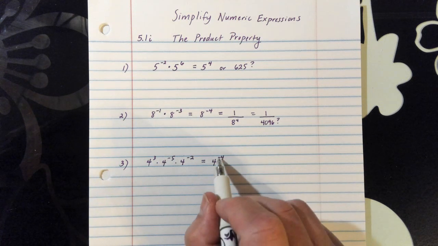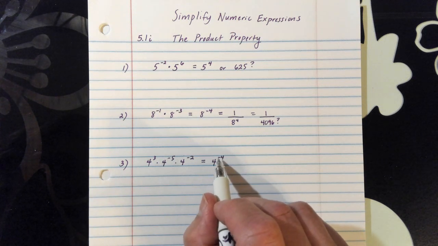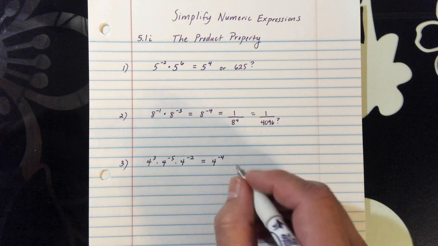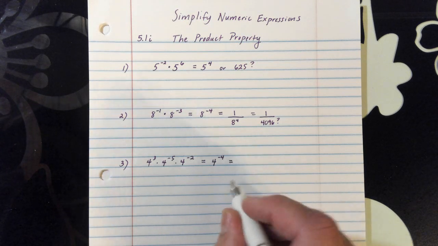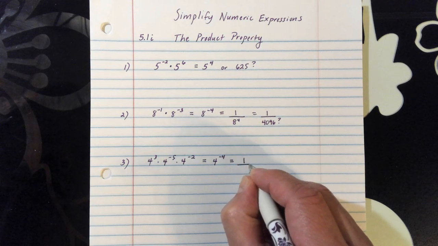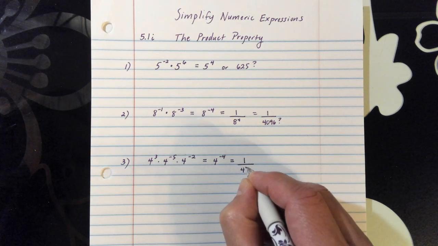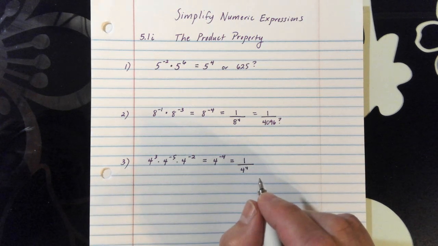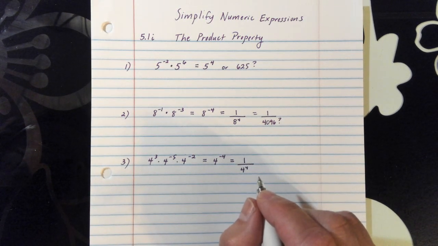Just like the previous problem, you can't leave your final answer with a negative exponent, so you have to go that one extra step, change it into a fraction. The numerator will always be a 1. 4 to the 4th. That's 16 times 16, 256.